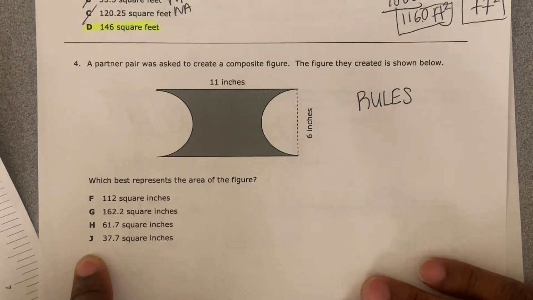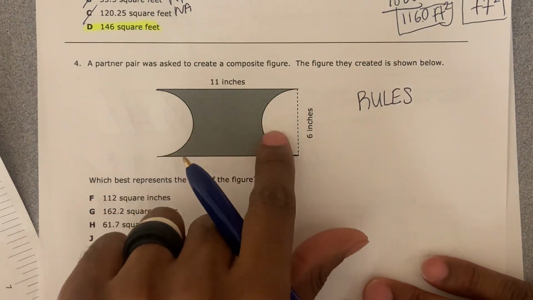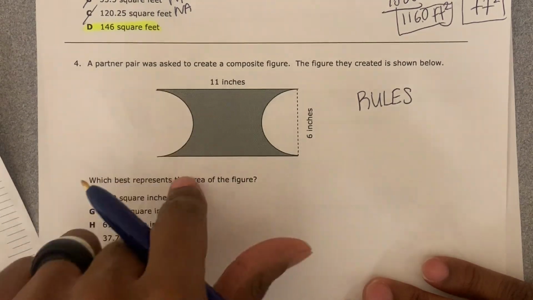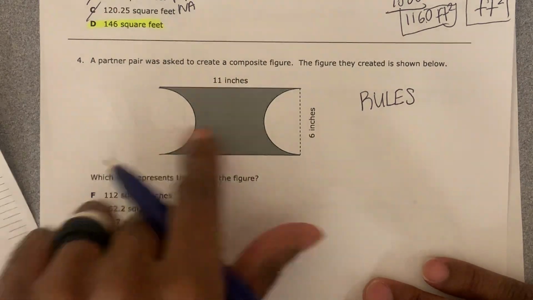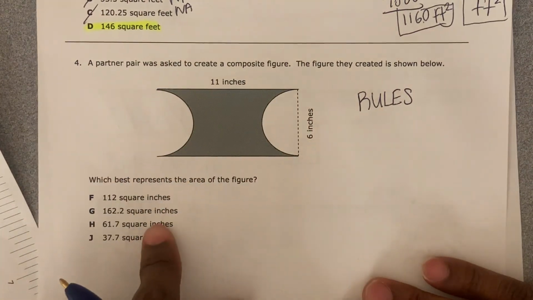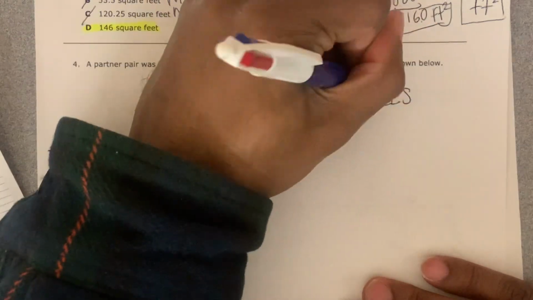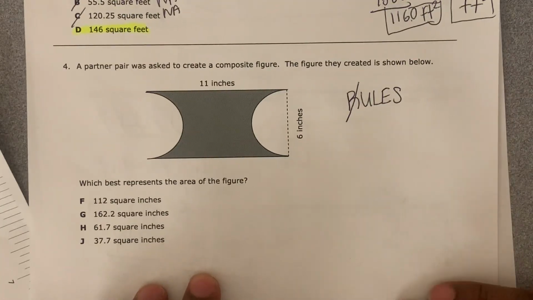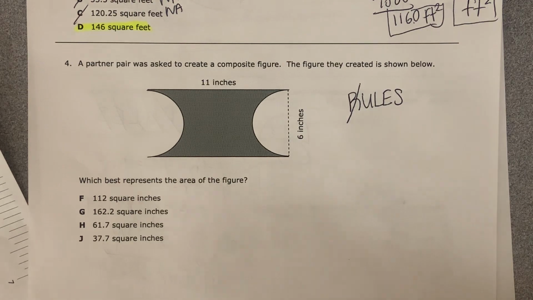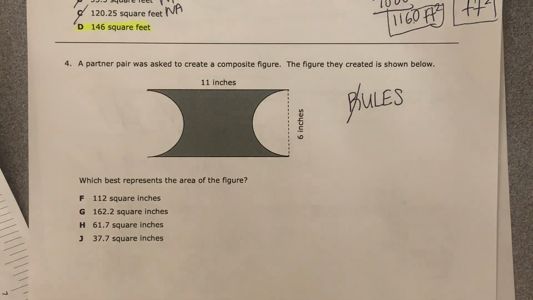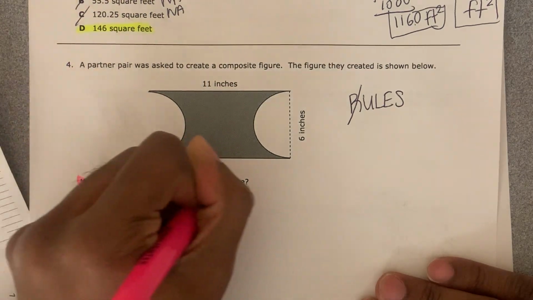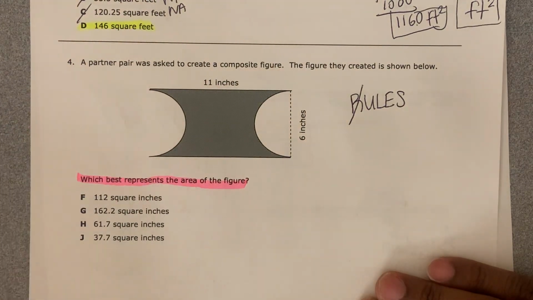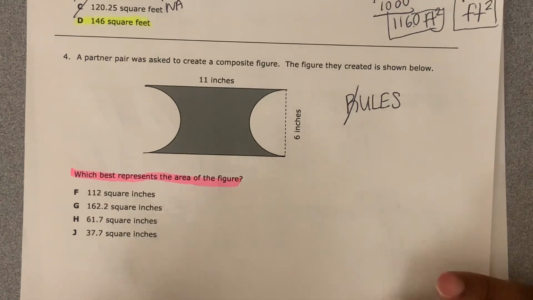All right. Now, in this case here, it looks like it has a circle that's been removed, and it's like a rectangle minus two circles, or one circle, but two semicircles. So, I read the word problem. Next, I'm going to highlight the specific question. What are we looking for? Which best represents the area of the figure?